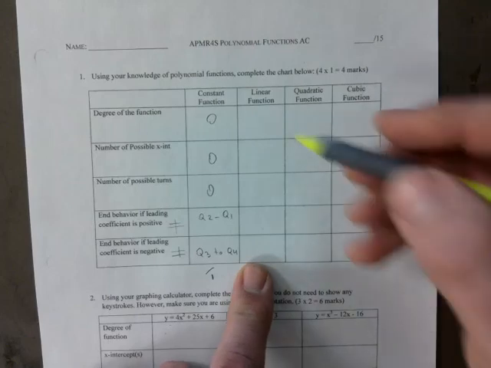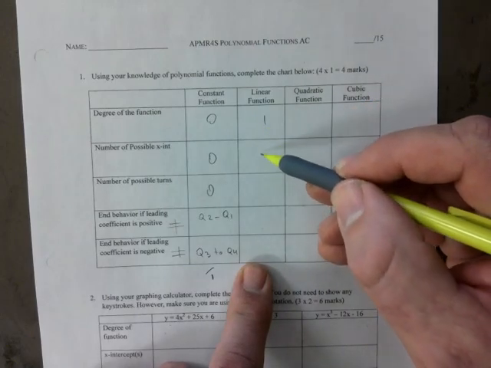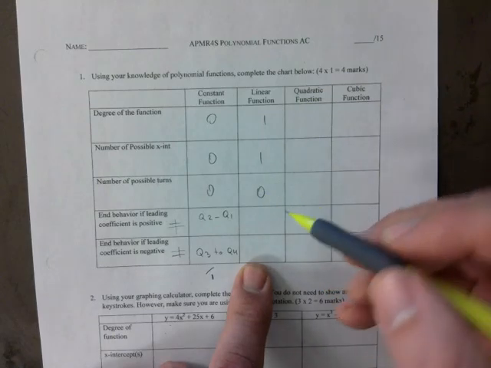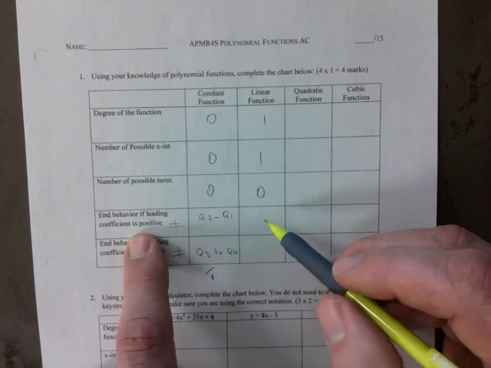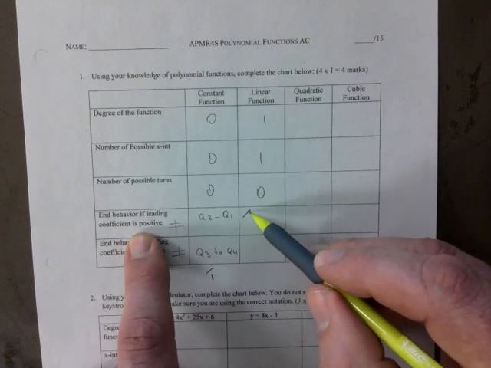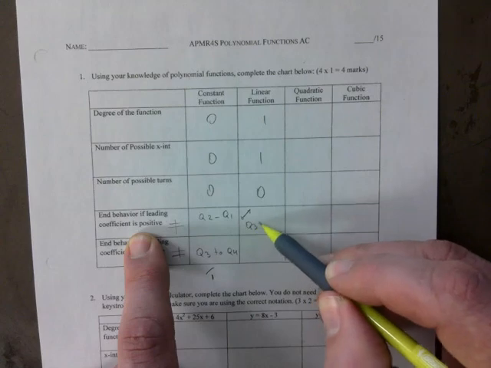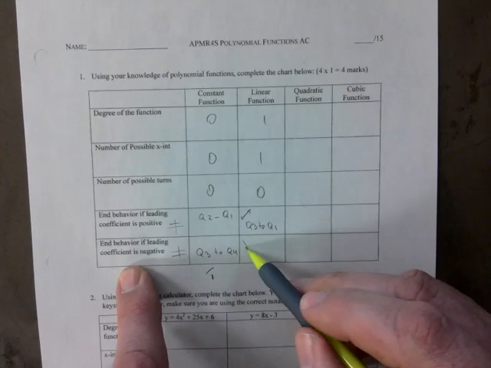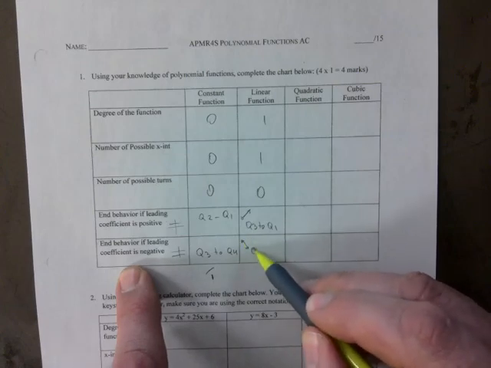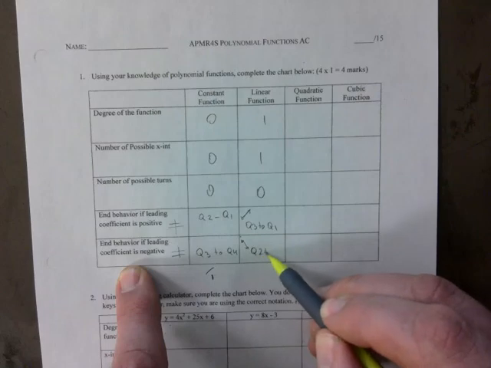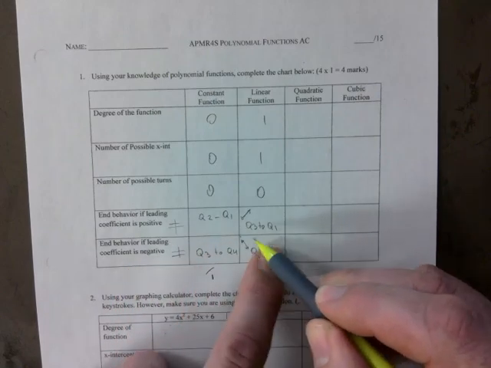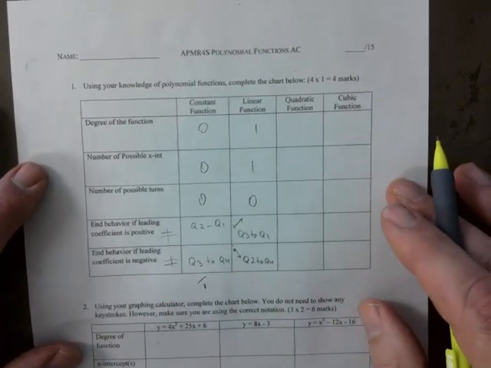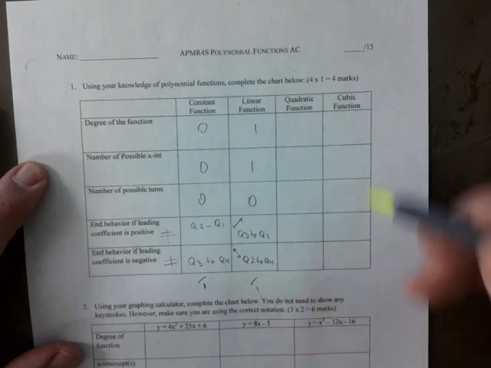Now let's go to the linear. Degree is 1, possible x-intercepts 1, possible turns is 0. If the leading coefficient is positive, we're expecting this to happen, so we're going from Q3 to Q1. If it's negative, this is what's happening to our line. We're going from Q2 to Q4. Again, it doesn't matter if you flip the order. Technically, you're still fine. 1 mark for that column.